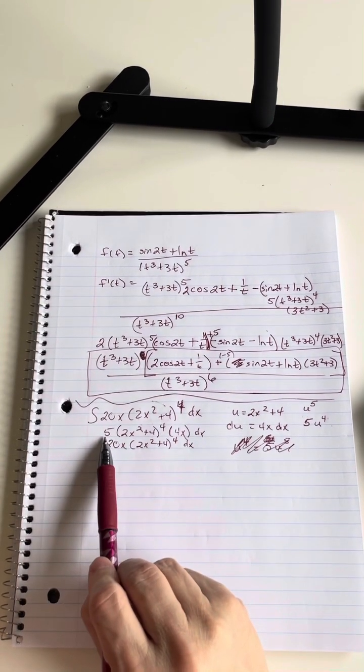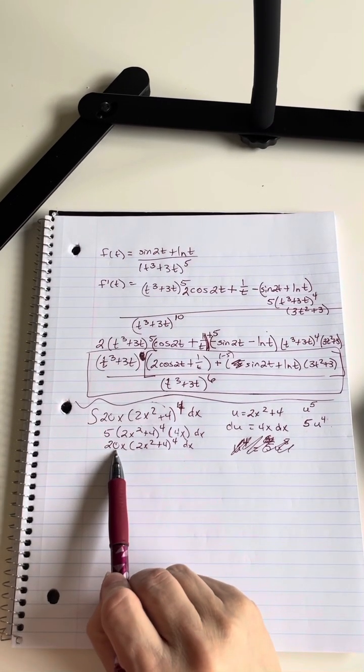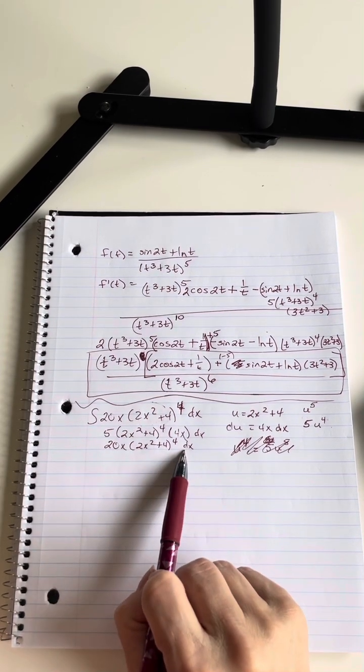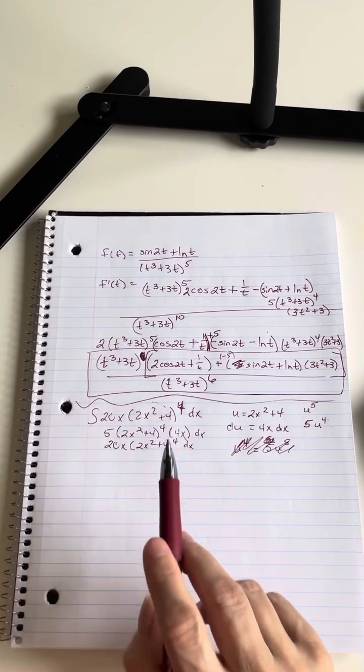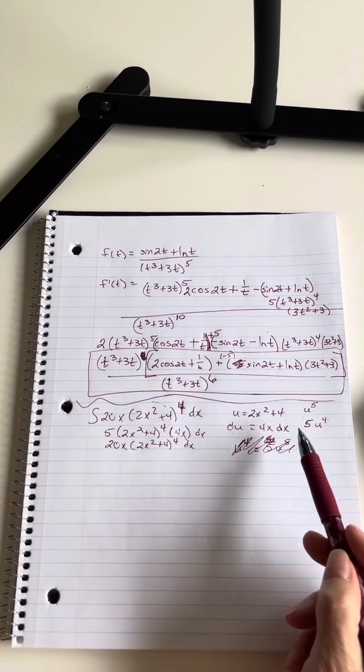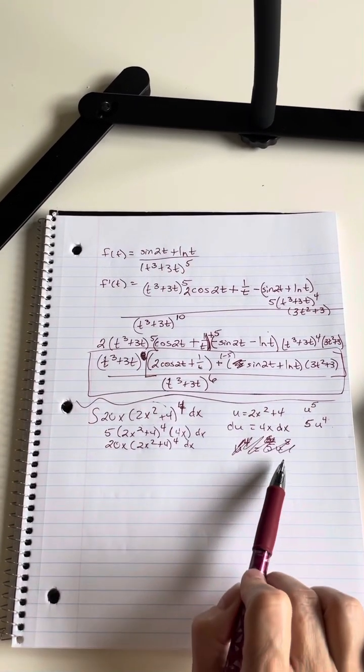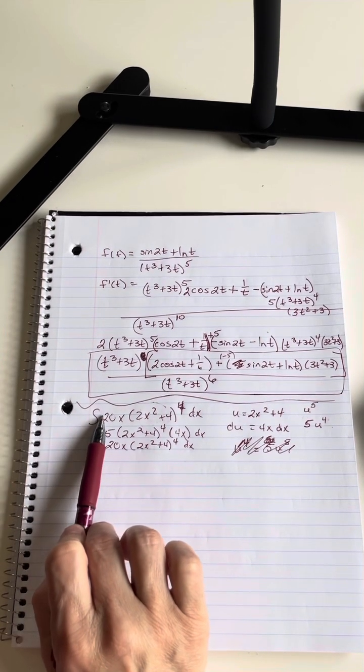If I simplify that, I get 5 times 4 is 20x times all of this stuff to the fourth power dx. Is that what the original was? Yes. So you're working the problem with a guess and then testing it to make sure that it goes back to the original that you were given.